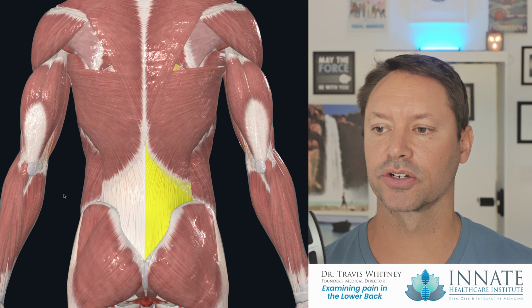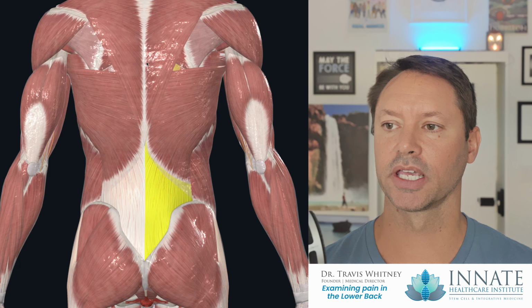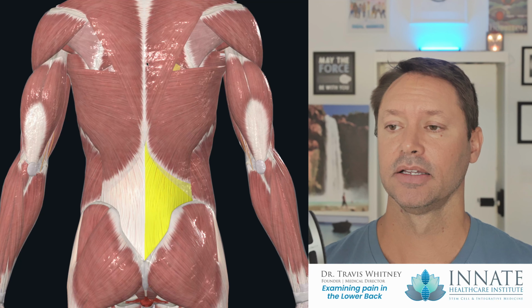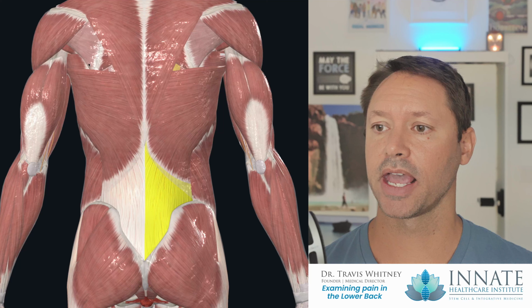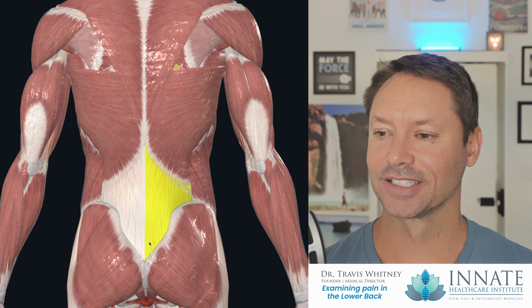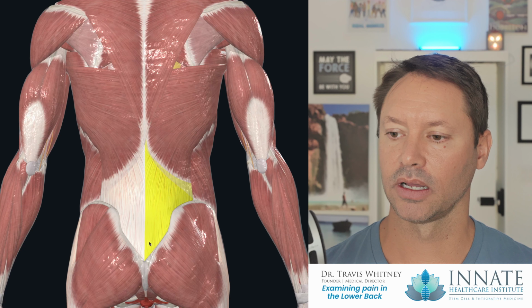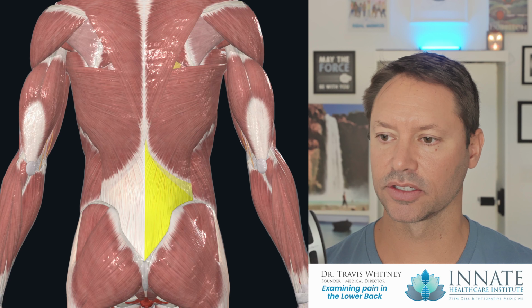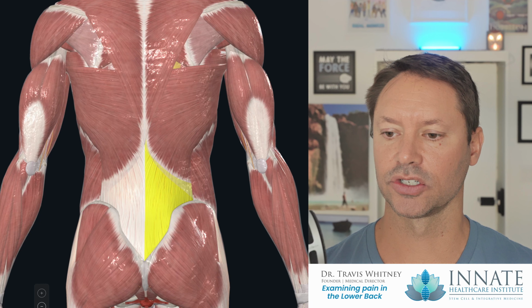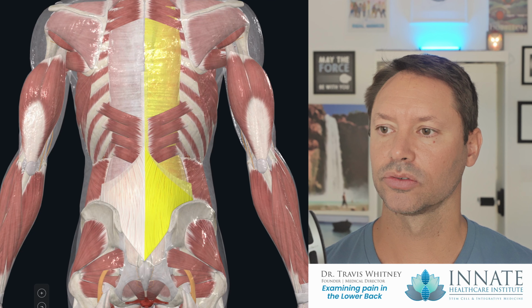Here on the screen is my model. For reference, we're looking at a back. Up here is towards the head. Down here we've got a butt. So we're going to zoom in and peel away all these muscular layers. Actually, let me keep it right there and start to take away some of the connective tissue. There are some muscles going back.